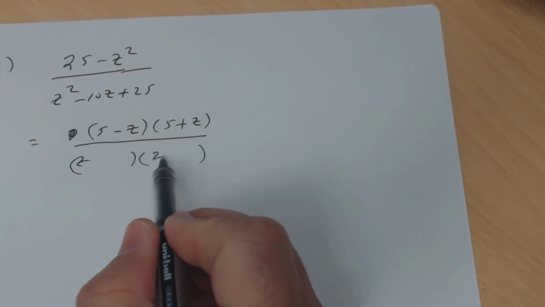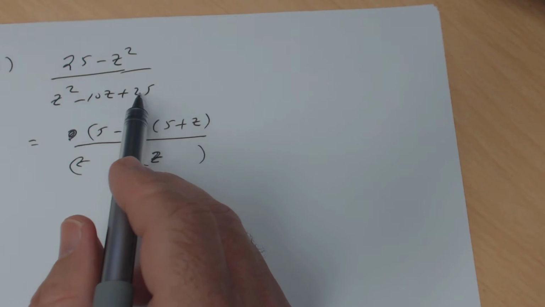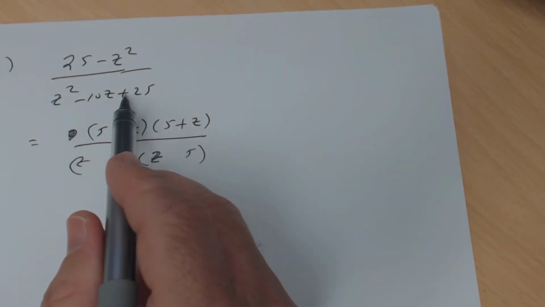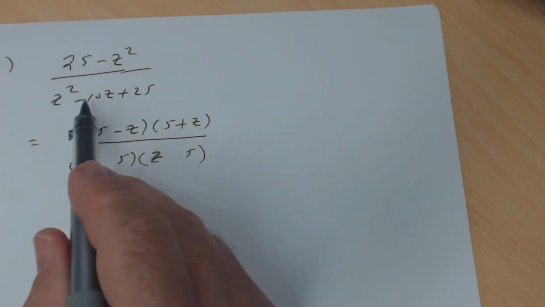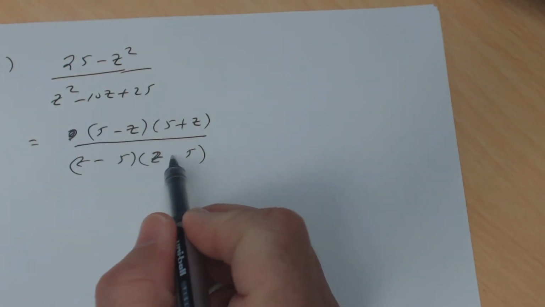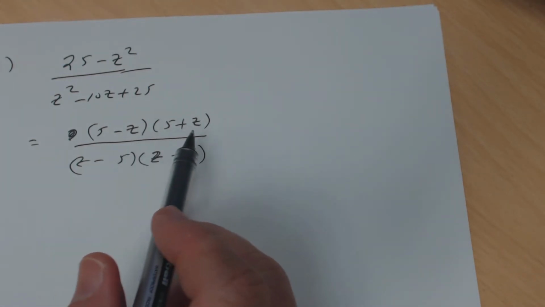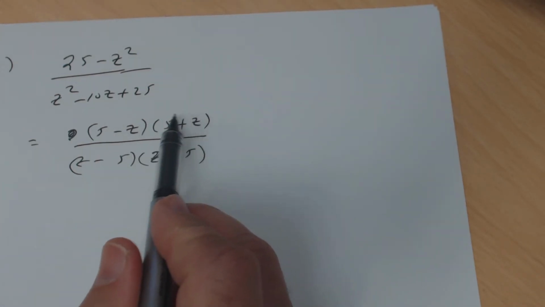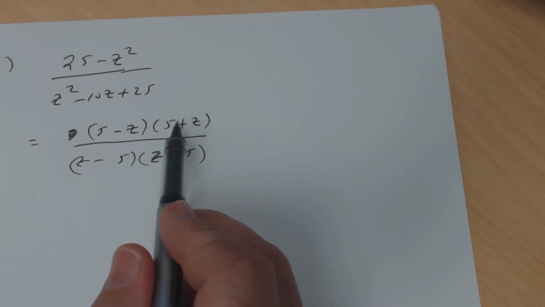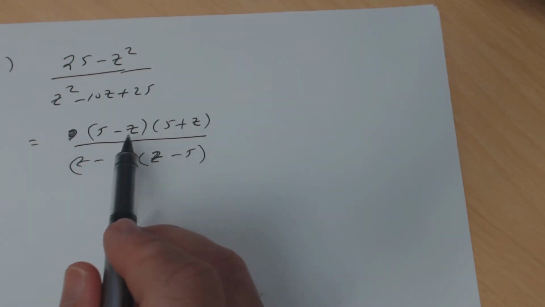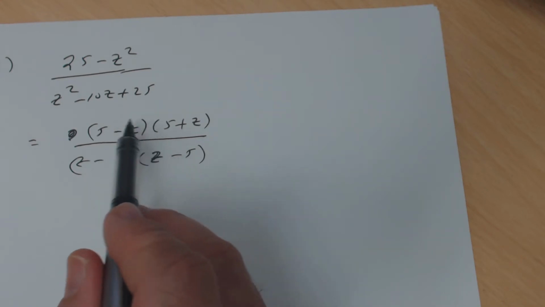So that's z, that's z. For 25, I need 5 and 5. The last sign is positive, so it means these signs here are the same. They're both going to be this middle sign, so they're both going to be negative. And so that's where I'm at. All right? Now, I'm going to skip this one for right now. See this 5 plus z? Is there 5 plus z down here occurring as a factor? The answer is no.